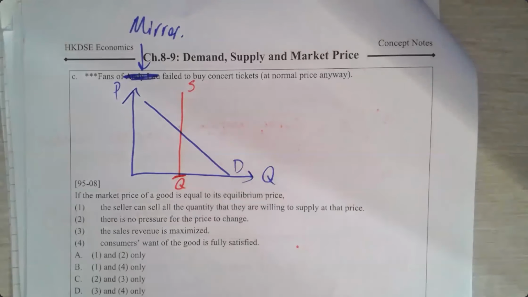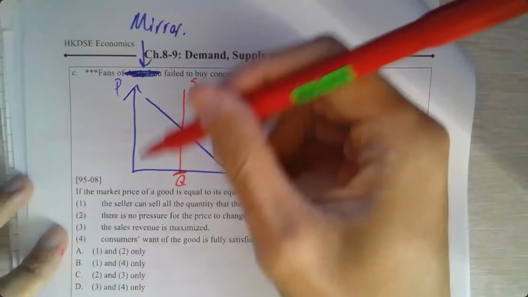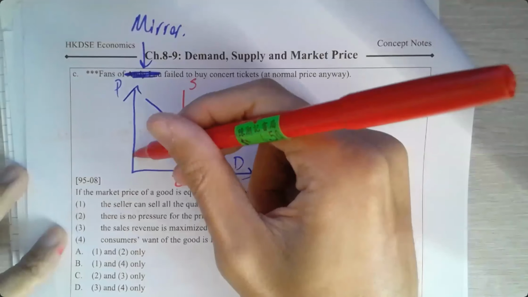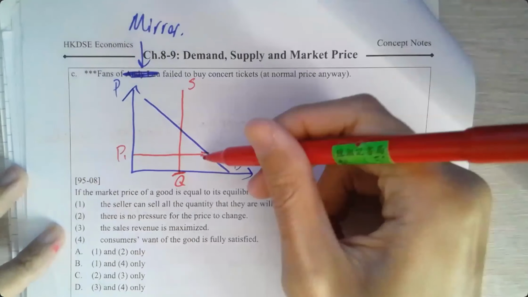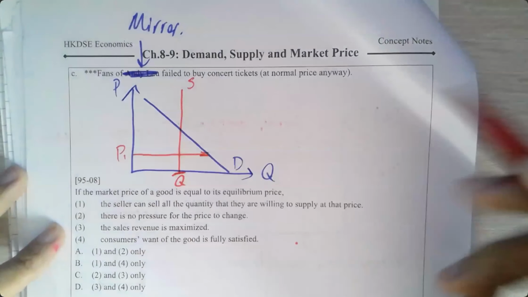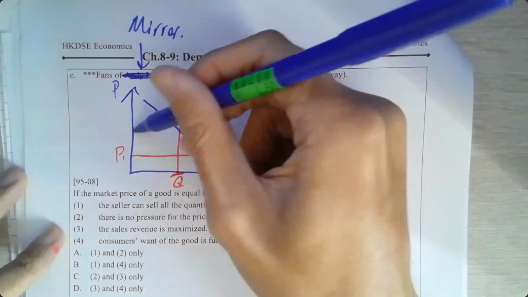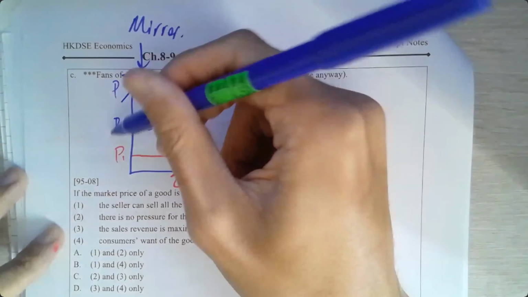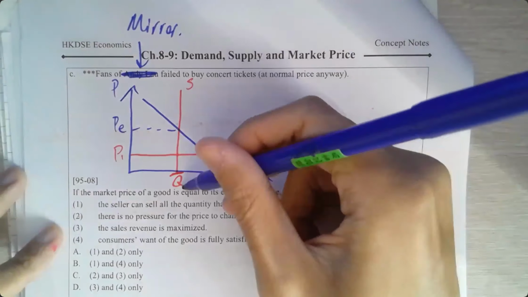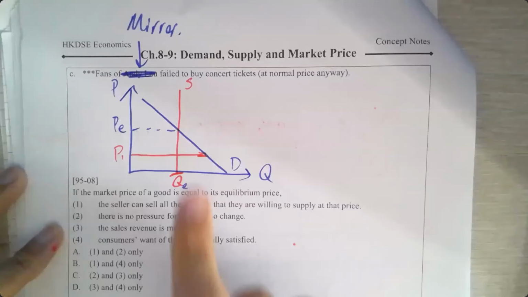Now how come they cannot get the ticket? Okay, the reason is simple. Here, the price is again set below equilibrium. Okay，我哋望望啦。This is equilibrium price. This is equilibrium quantity here.